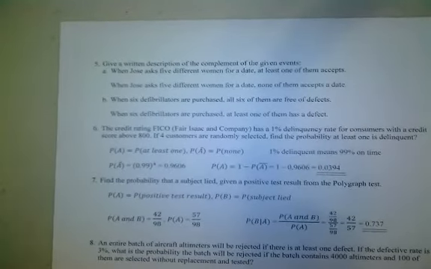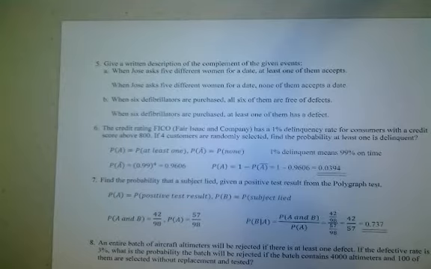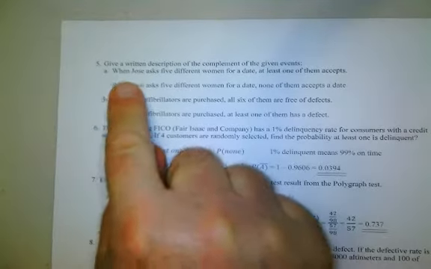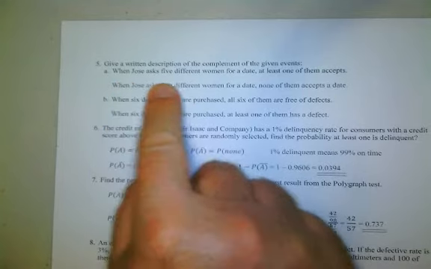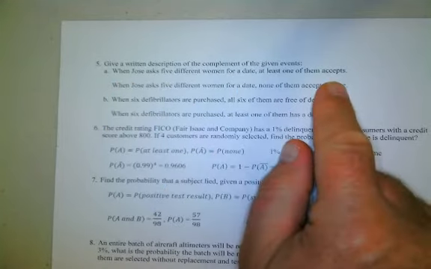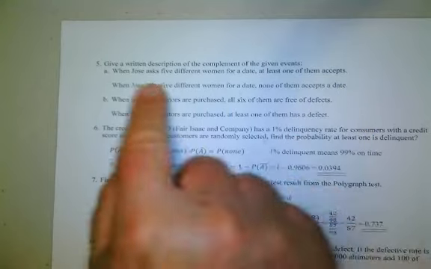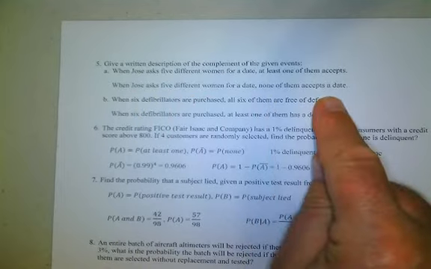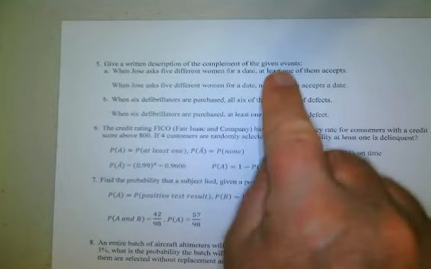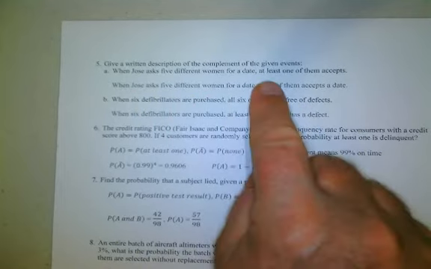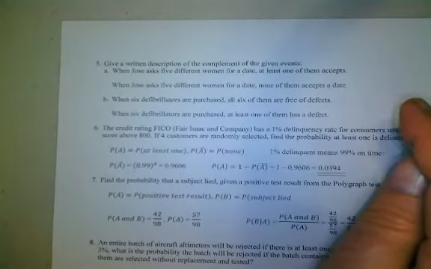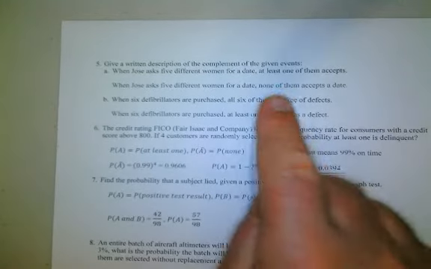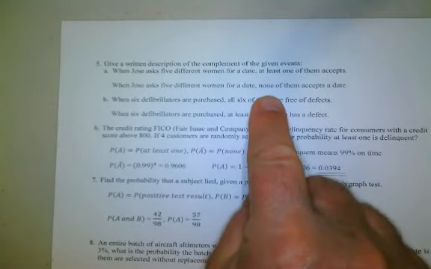All right, so number 5 here, give a written description of the complement of the given events. So here was the given event. When Jose asks 5 different women for a date, at least one of them accepts. We want the complement to this statement. So when Jose asks 5 women for a date, none of them accepts a date. So notice how similar the two are. At least one, the complement is none. Most of the other words in the two sentences are exactly the same. What changed is this was at least one, its complement was none.